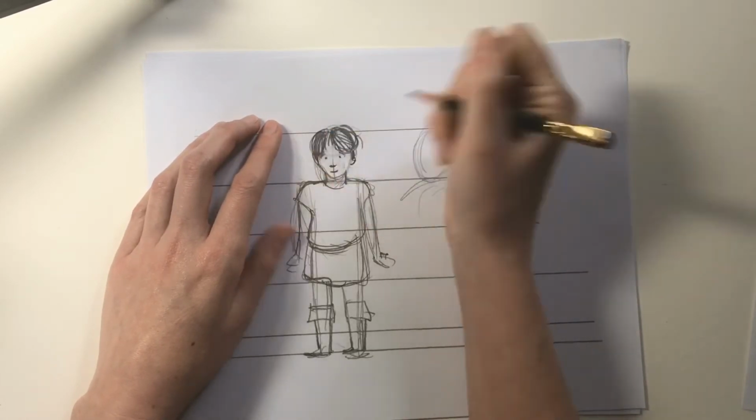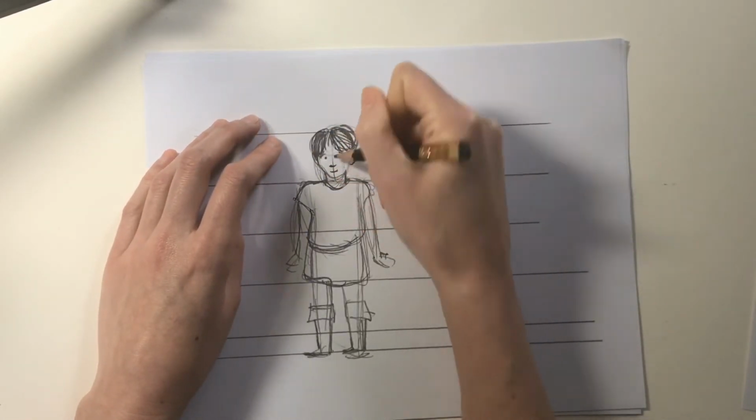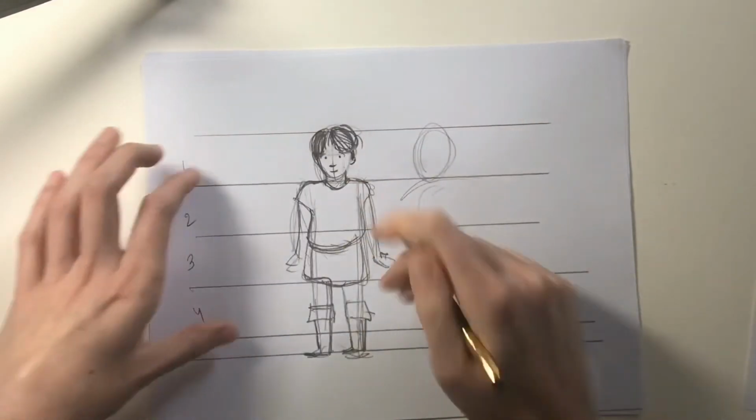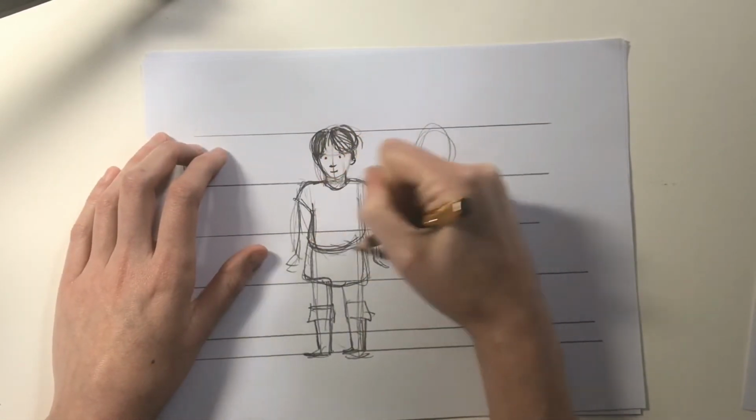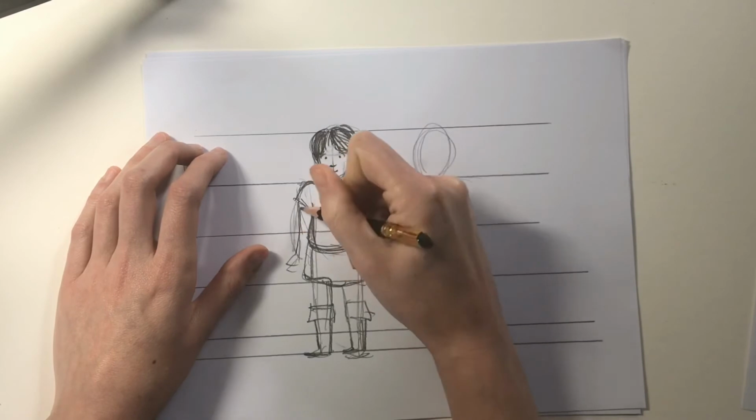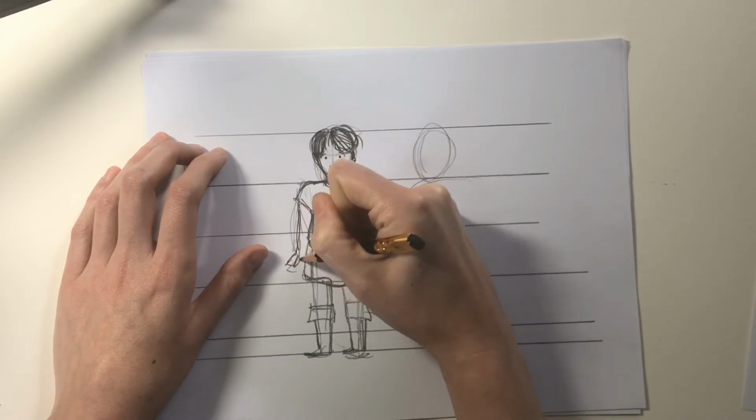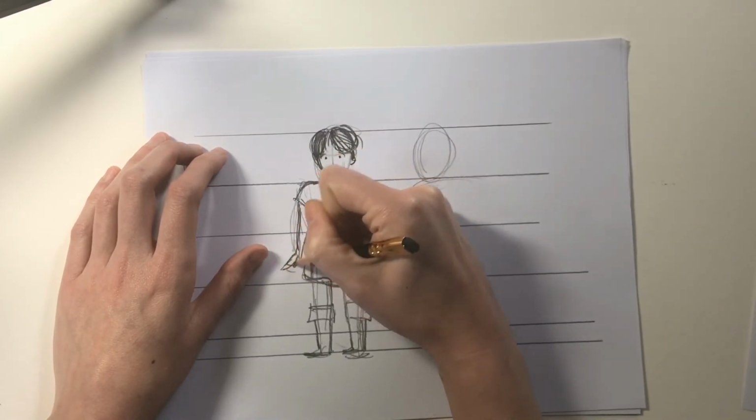And now you can see how just setting up this line is a really good way for me to start my character and begin my character design process.